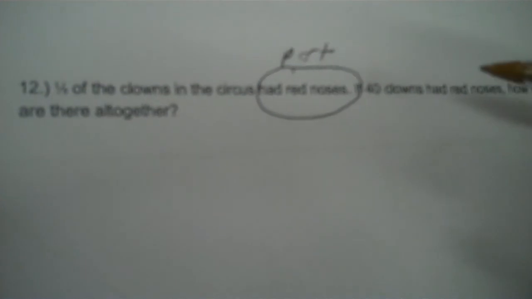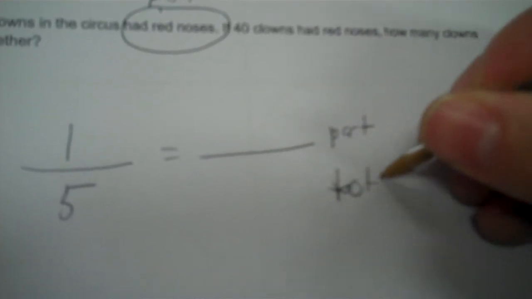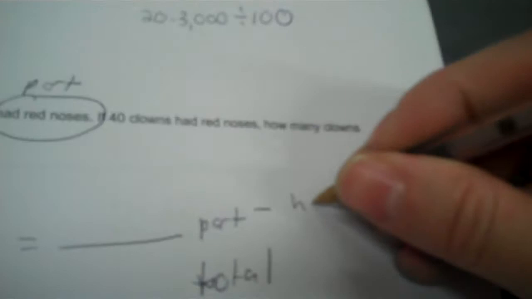Okay, number 12. 1/5 of the clowns in the circus had red noses. If 40 clowns had red noses, how many clowns are there altogether? Now, you've got to focus here. You're not going to put 100 because it's not a percent, it's a fraction. And no, you don't have to write it as a percent. You're just going to put 1/5 here, and a fraction like a percent is part over the total. Now, to know where the 40 goes, you have to label your part. Part is what had red noses.